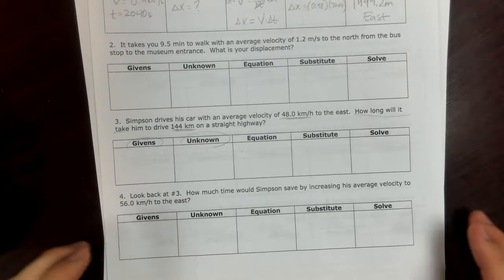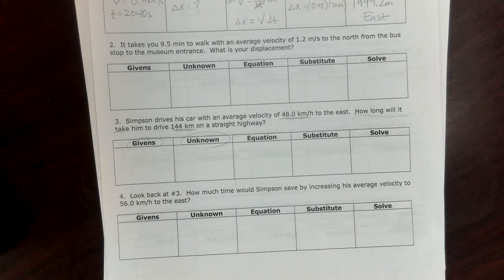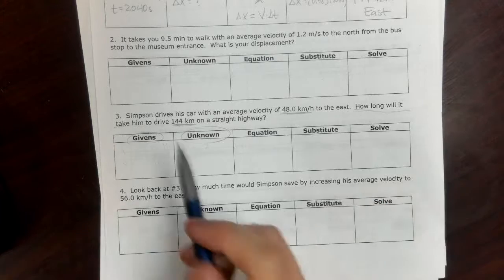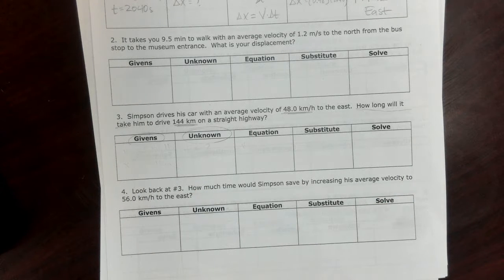Alright, let's go ahead and get number 3 started. We have a pencil. Number 3 is a little bit tricky, okay? So go ahead and read it. It should take you about 10 seconds.